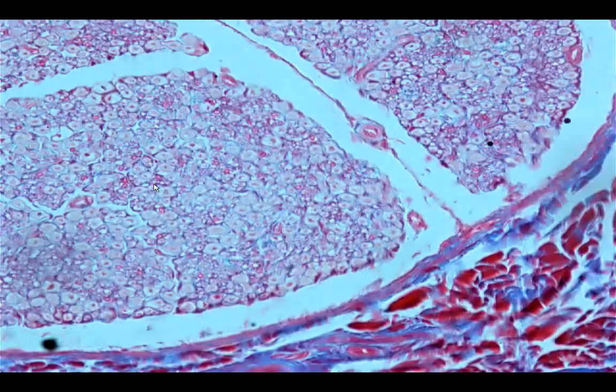Again, what we see is the presence of the epineurium, perineurium, and then you have the endoneurium. Epi, you have the peri, and then you have the endoneurium, which is a loose connective tissue, specialized connective tissue, dense irregular connective tissue, if you're going to be asked the type.